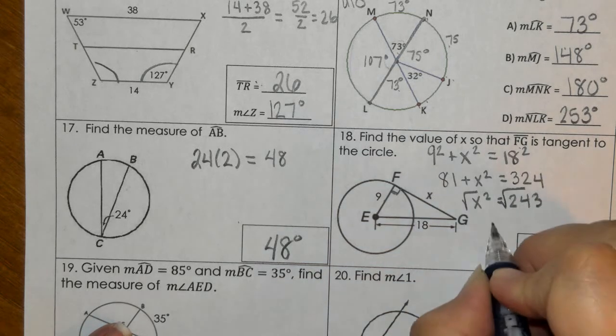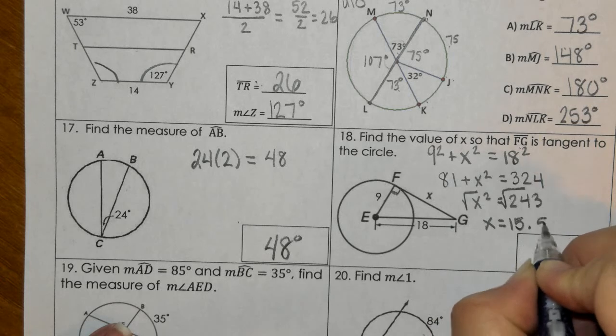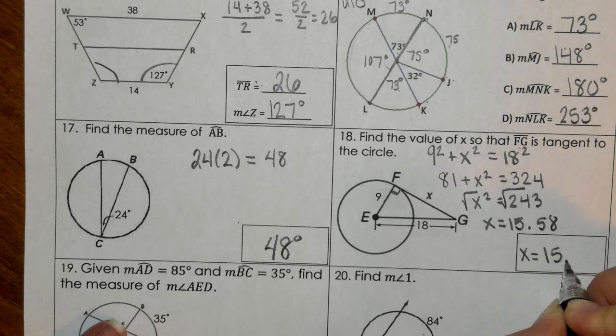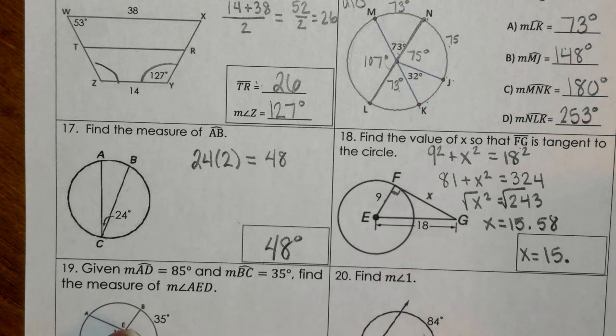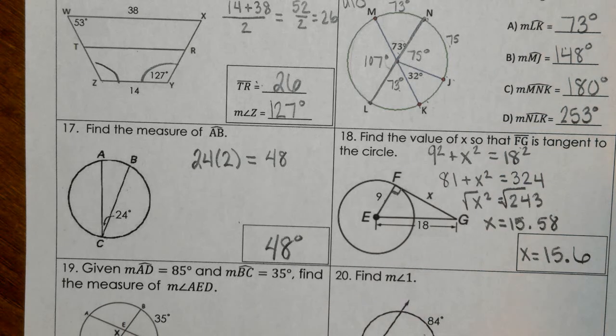And we square root that and get a decimal of 15.58. Now, just because in this entire review and the final, we round to the nearest tenth when necessary, I'm just going to round to the nearest tenth here. So 15.6.